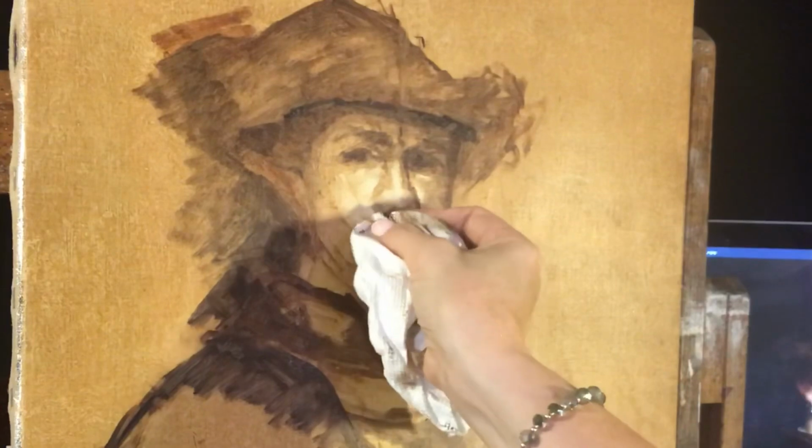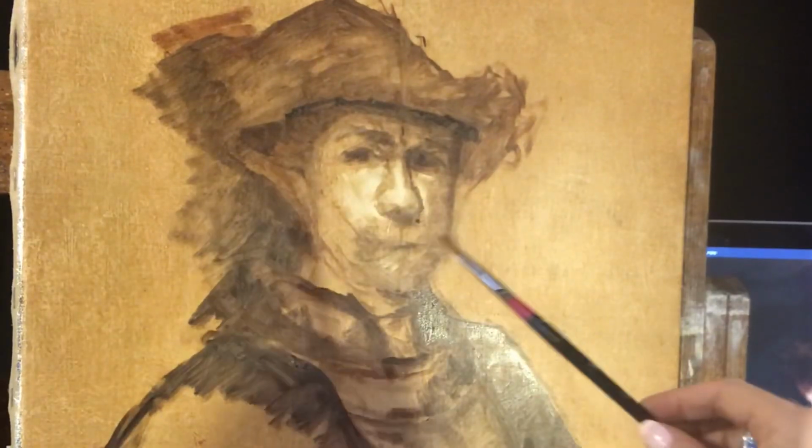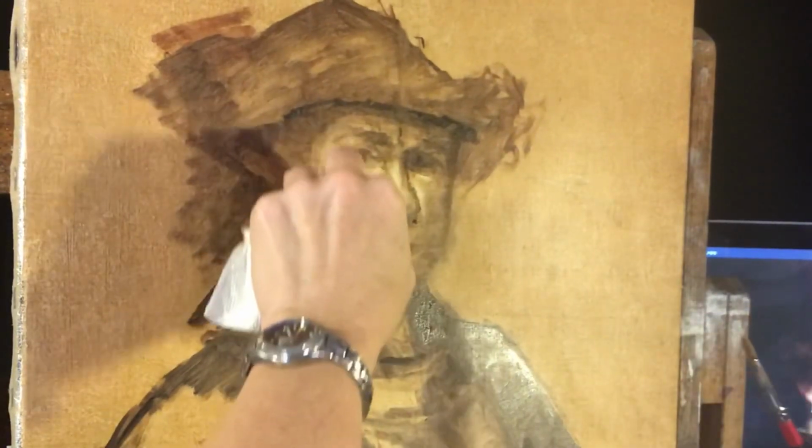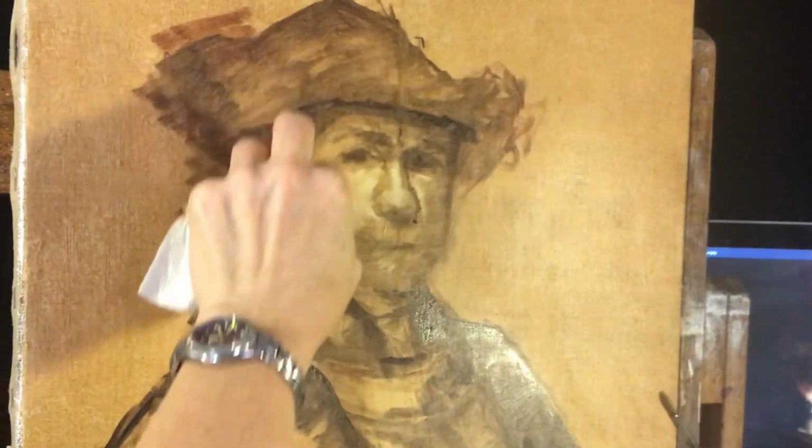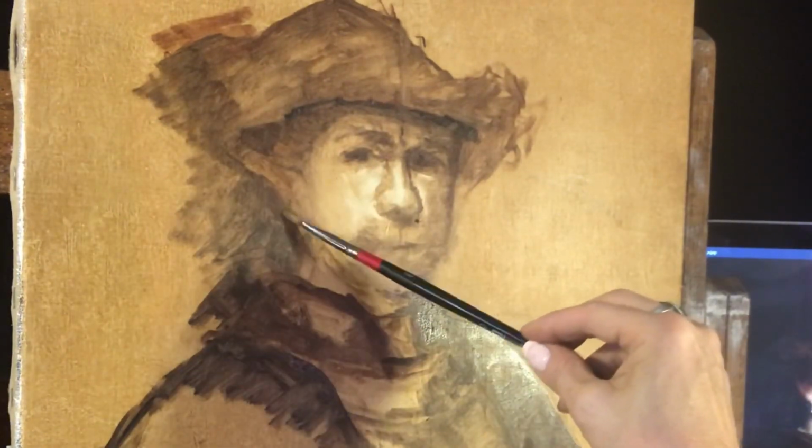Pull that down under the nose too. And then I want to just kind of soften it down the cheek a little, just to help feel like the form is starting to emerge.